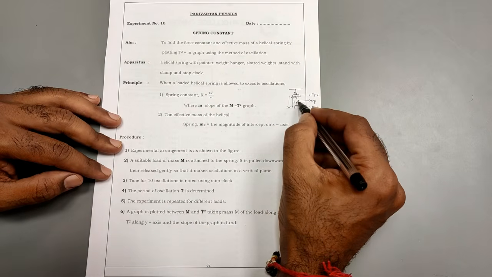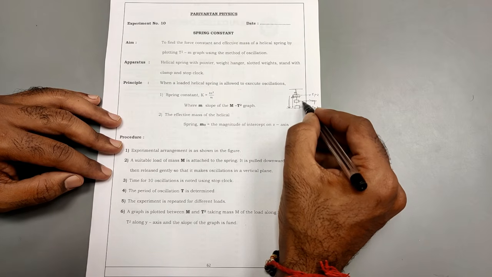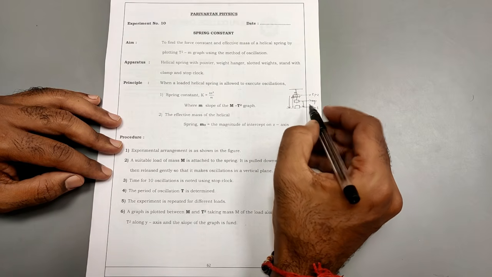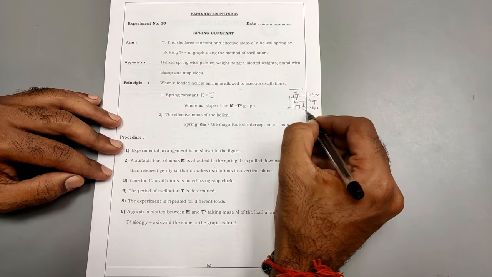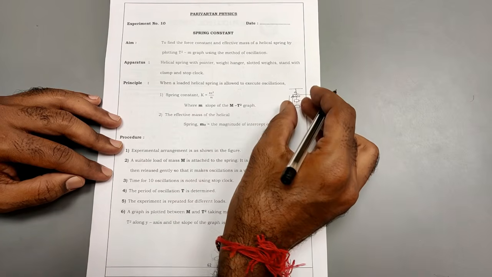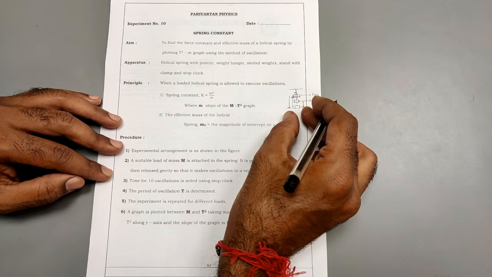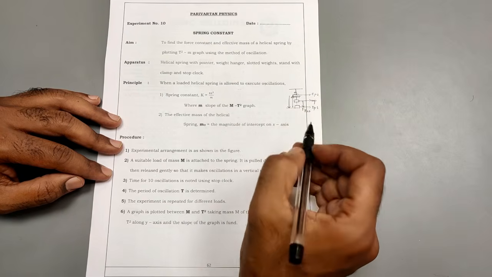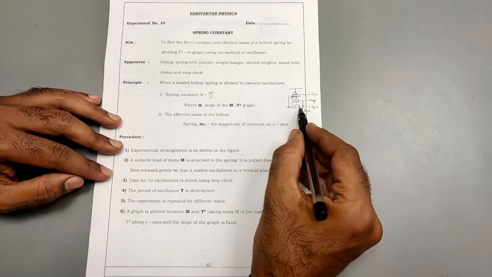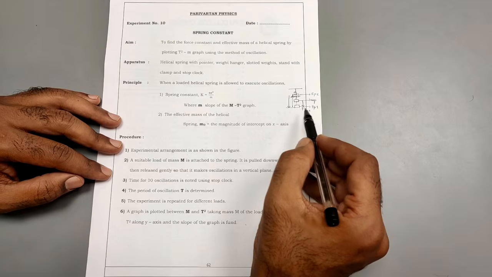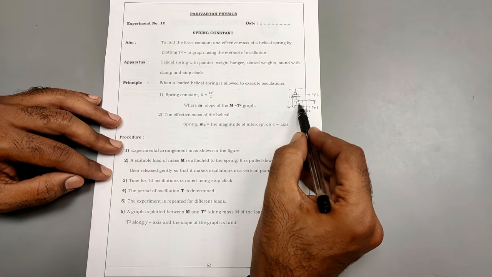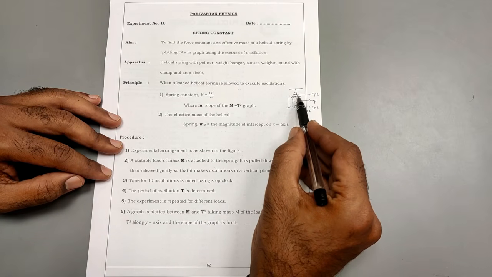See, to bring this mass attached to the spring from the mean position to extreme position 1, we have applied an external force to that. We have brought it here by applying an external force. For extreme position 1, we have got it by applying an external force. If I release it, then this mass will go back to its mean position and then to the extreme position 2.